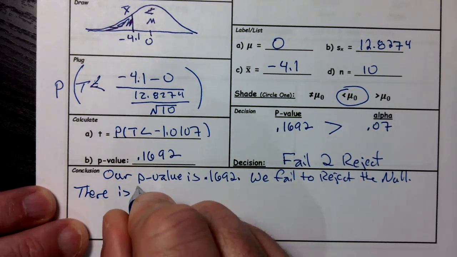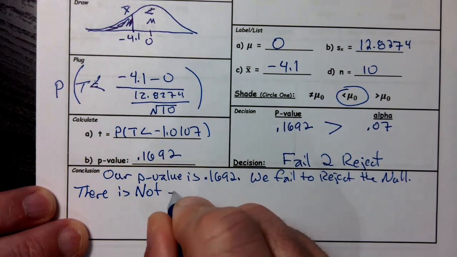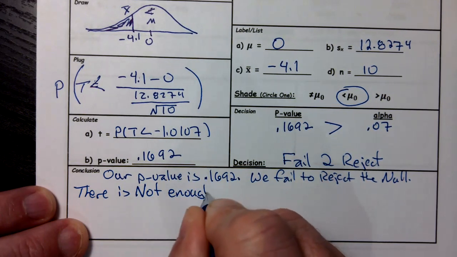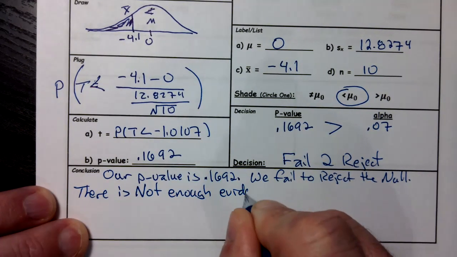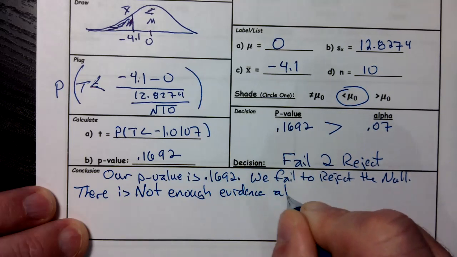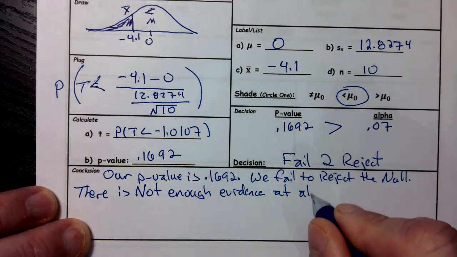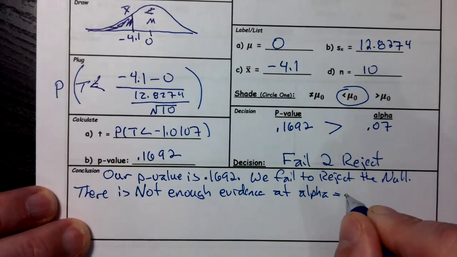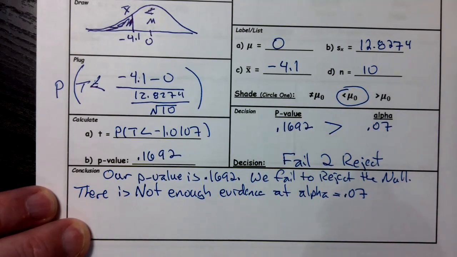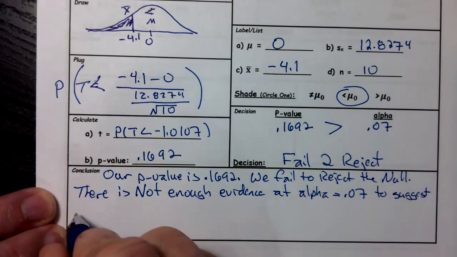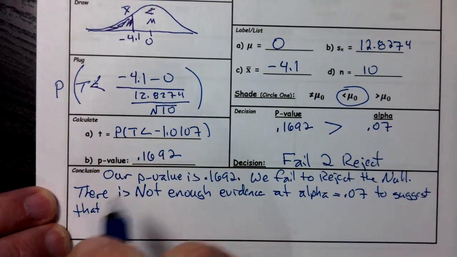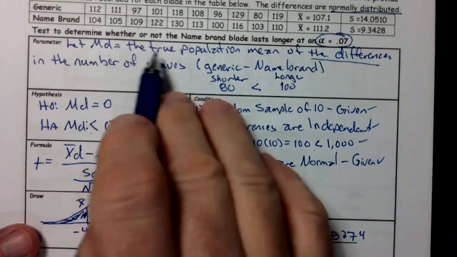There, be careful here, not enough evidence at alpha equal 0.07 to suggest that, you've got to restate all of this.